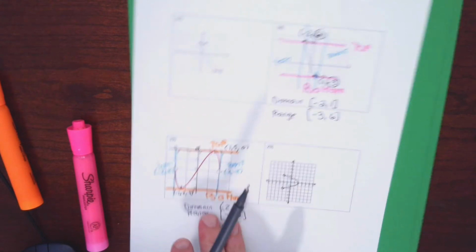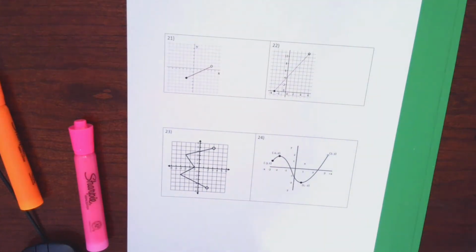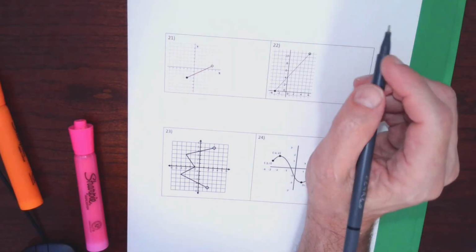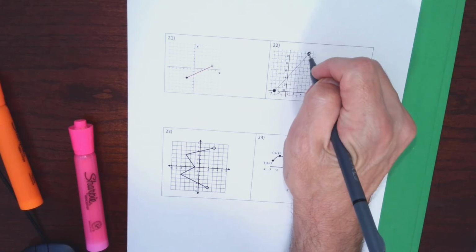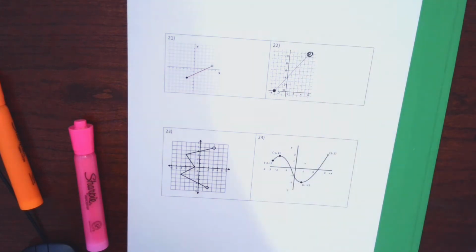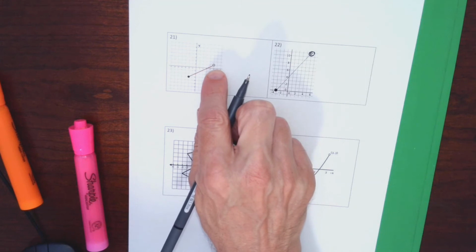All right, just checking my answers before I dump this sheet off. Our problems are pretty similar. 21 and 22 are pretty similar. My problem 22 has a solid circle marked on the left, an open circle marked on the right.